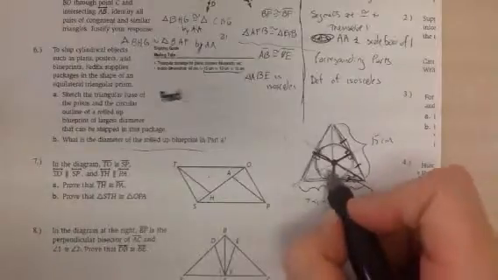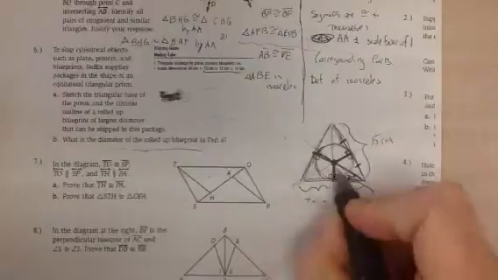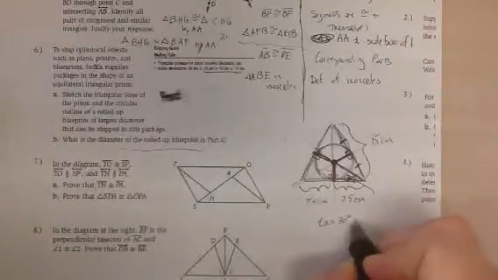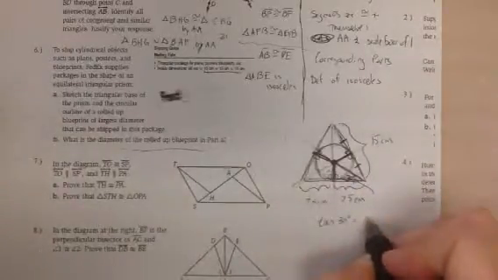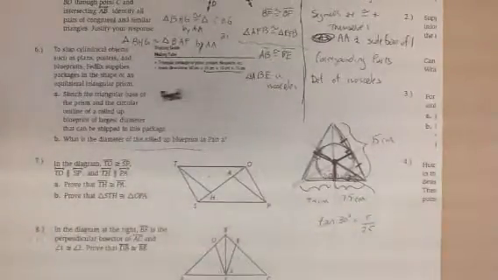The formula that combines opposite and adjacent is tangent. So if I use the tangent, I'm going to find how long this is, and that's going to give me the radius. They want the diameter, so I'll just double it. So tangent of 30 degrees equals opposite, the radius, over adjacent, 7.5.